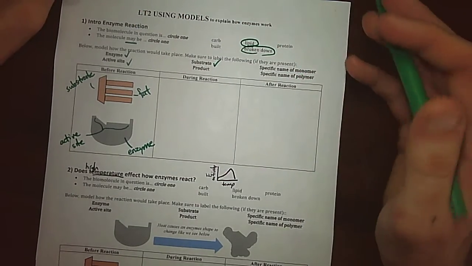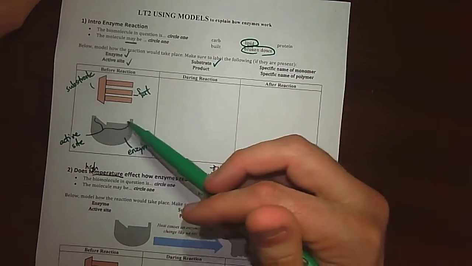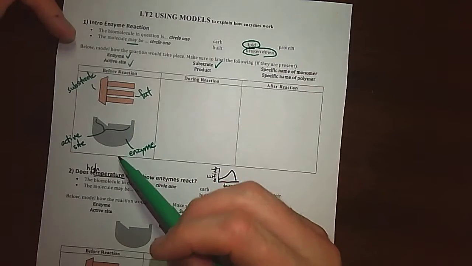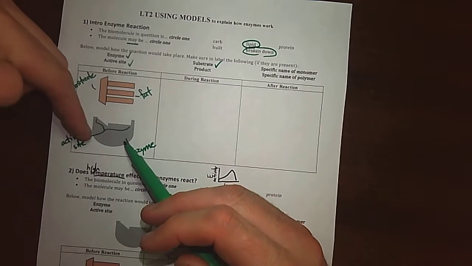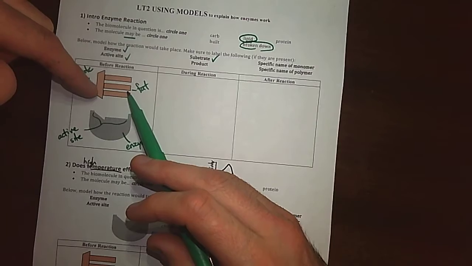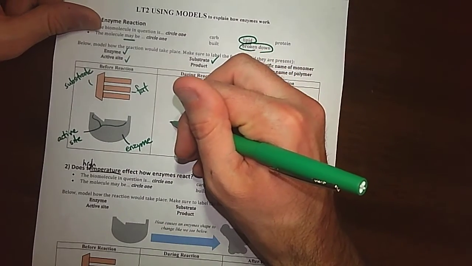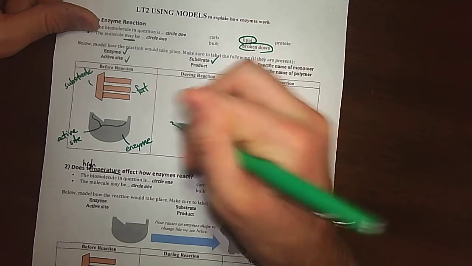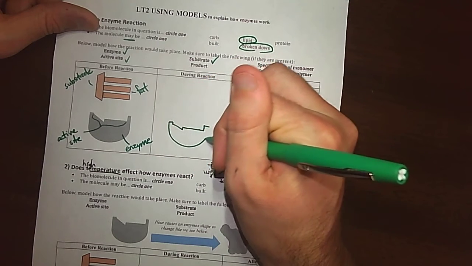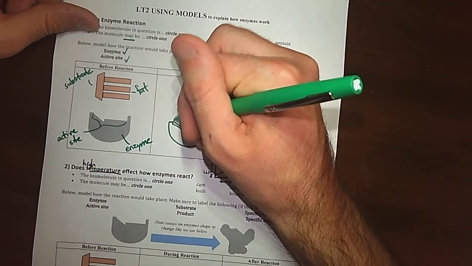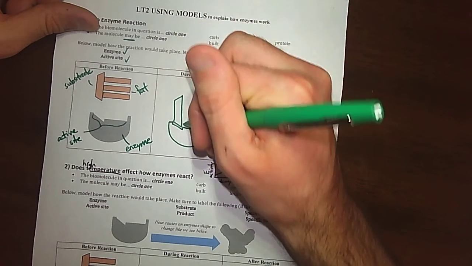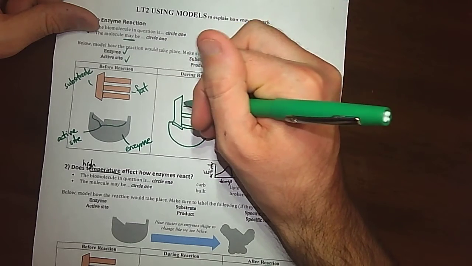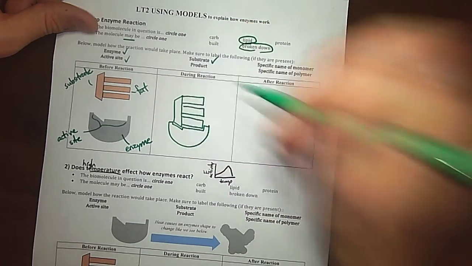All right, so now what I want to do is use this information to help draw what would happen in the rest of this reaction. For this initial model, it's a fairly simple thing, where I'm like, okay, here's my enzyme, here's my substrate. It looks like the substrate could fit perfectly into that enzyme, so I'm going to draw that. Doesn't have to be a perfect drawing. Mine's not. All right, and that's it.